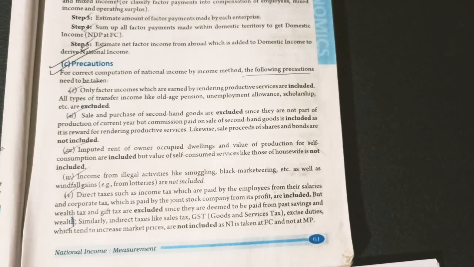Point number four is, income earned from illegal activities like smuggling, black marketing, etc., as well as windfall gains, that is from lotteries, are not included in national income, okay? And lastly, direct taxes such as income tax, which is paid by the employees from their salaries, and corporate tax, which is paid by the joint stock company from its profit, are included.